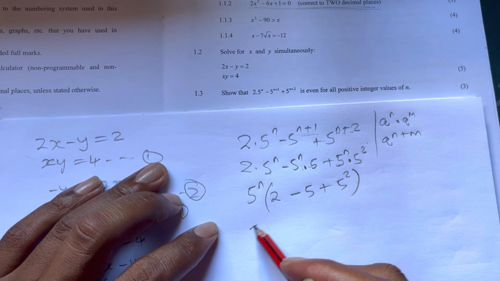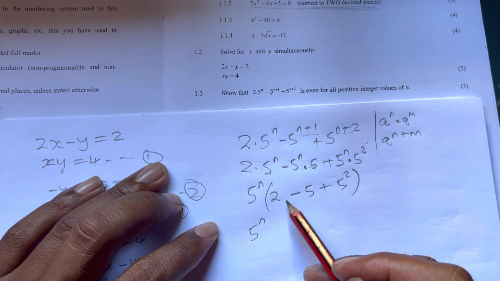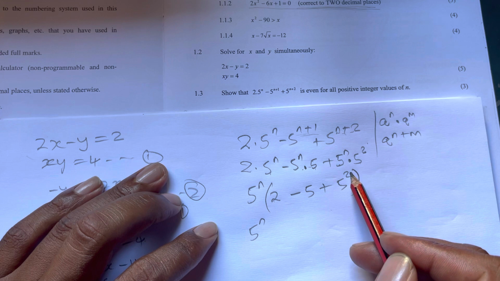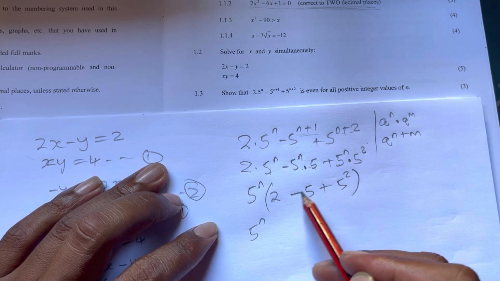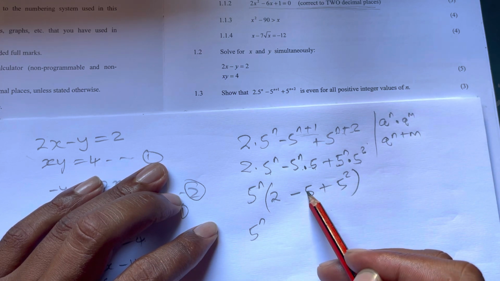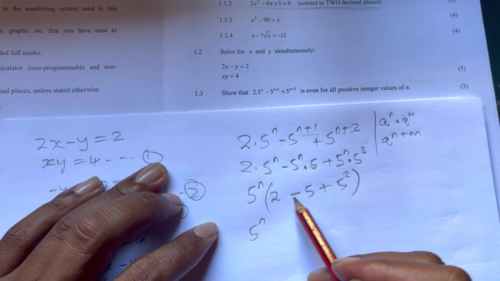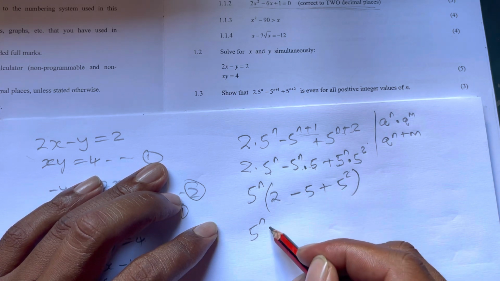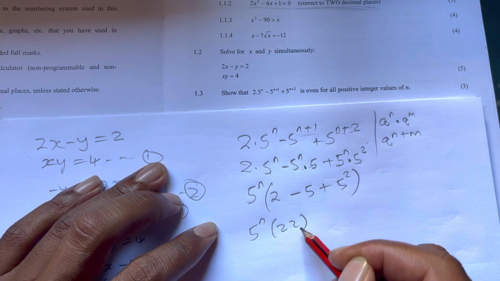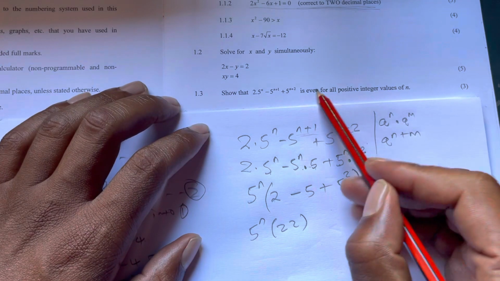Now you solve this. 5 squared will be 25, and then 2 minus 5 will be negative 3. Negative 3 plus 25 will be 22. So now you go back to this one.